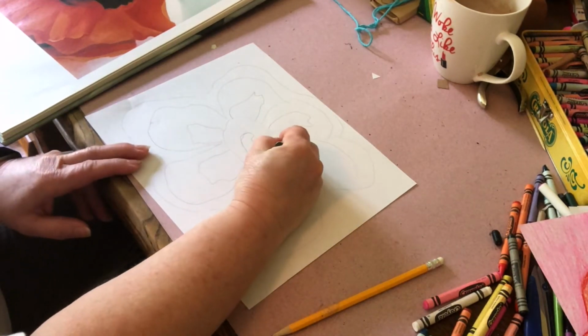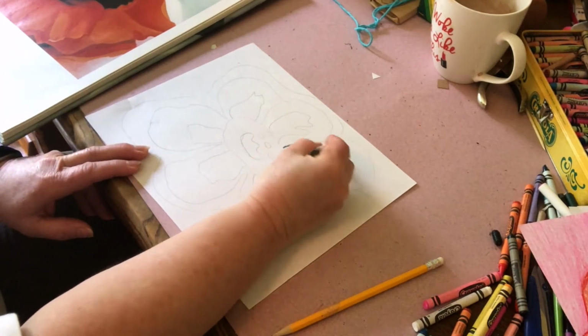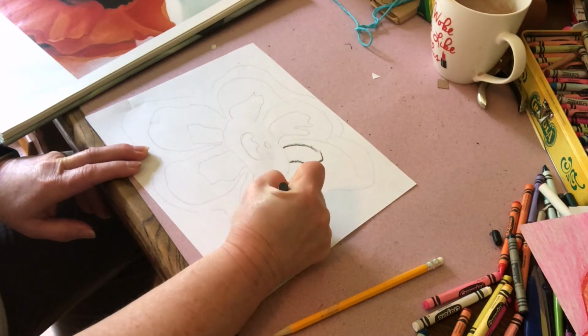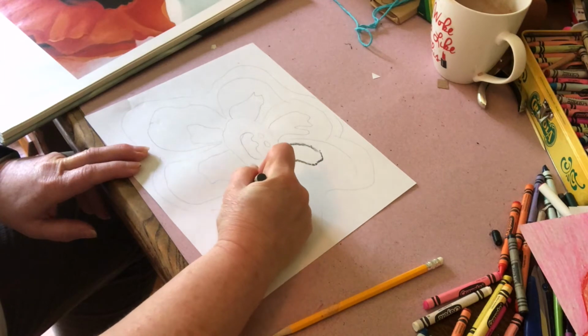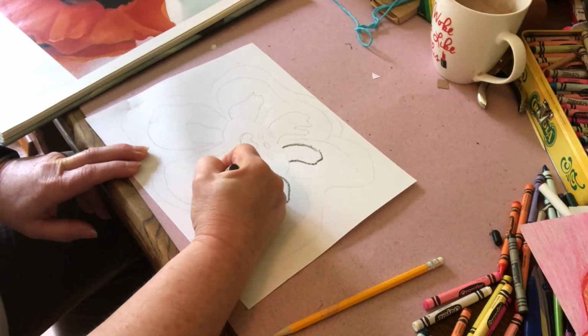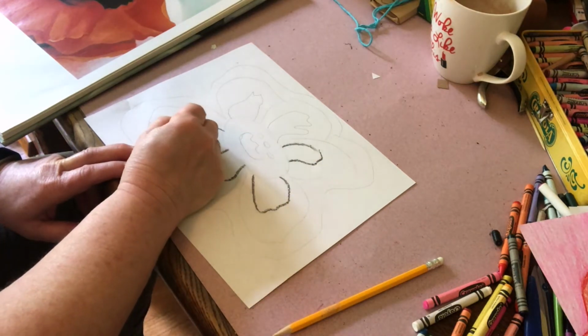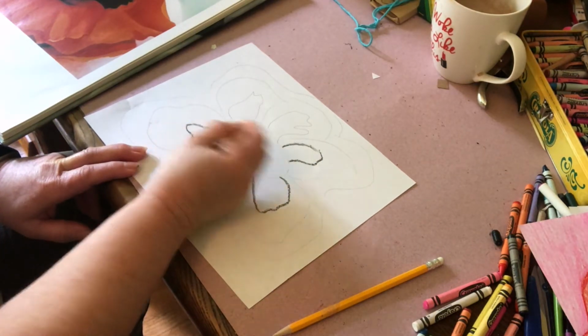So I'm taking the gray, and everything that's black I'm just going to outline with the gray. Now I know full well that later on I might be going over this with the black, but this helps me blend my layers together.